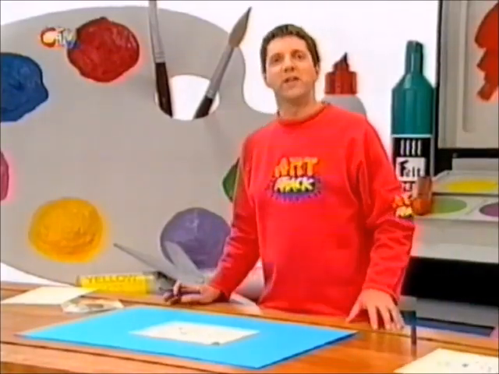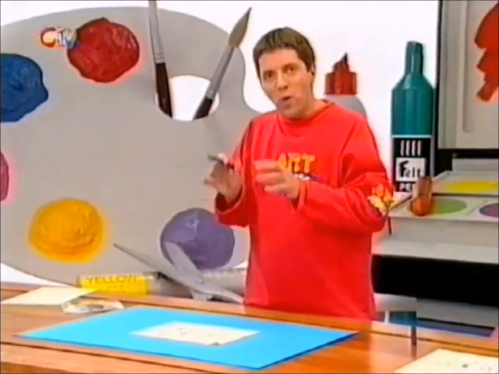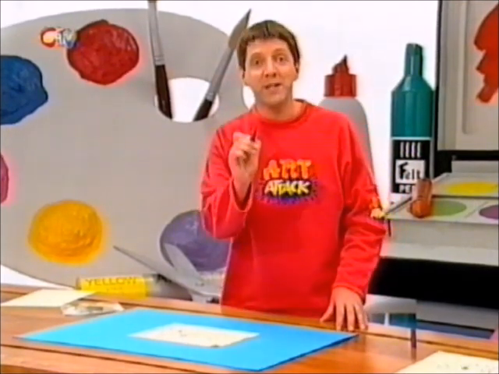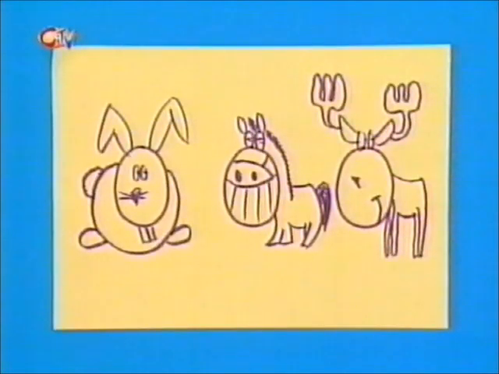Try it yourself. Draw a couple of egg shapes and add one or two main features to turn them into animal caricatures. But keep it simple and keep it silly.